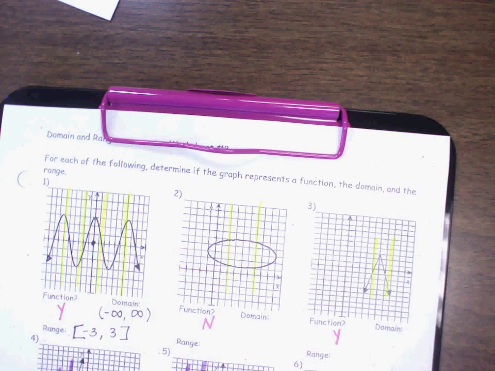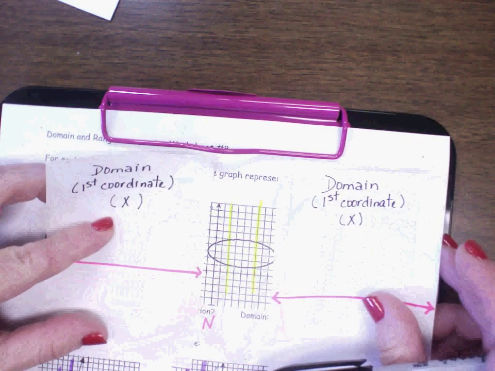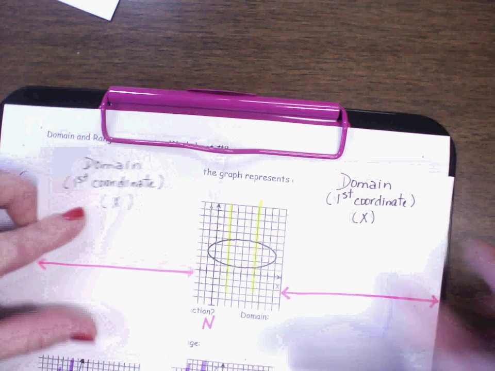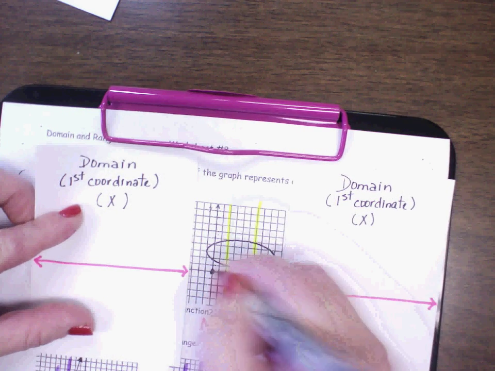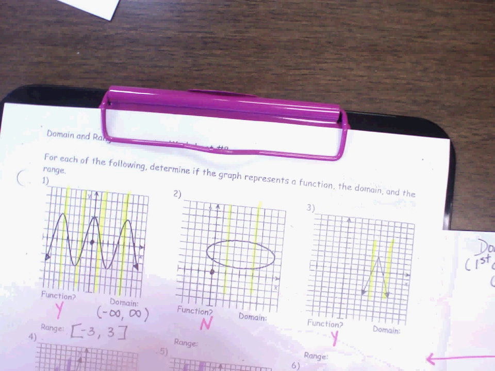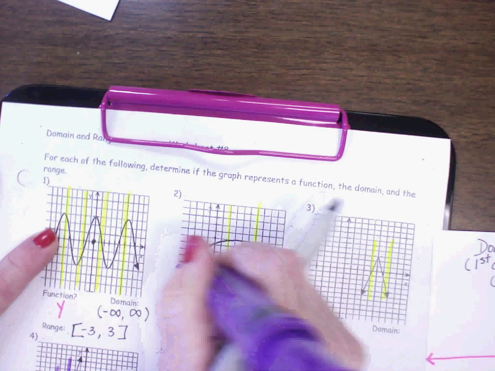All right. So let's go to domain. Let's take our cards for domain. Domain would be right and left, right? Yes? I think this is my 0.